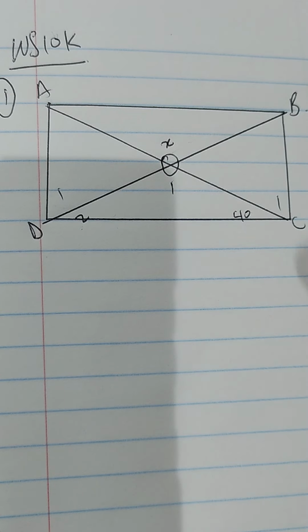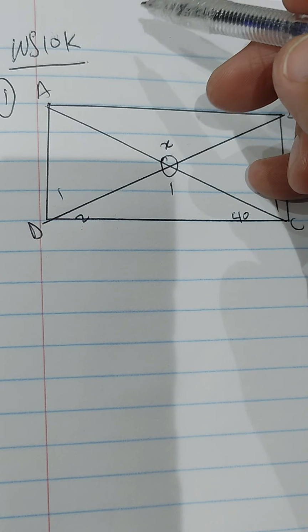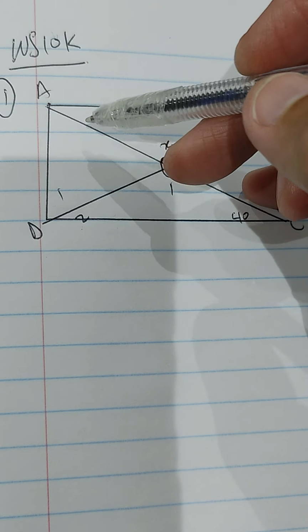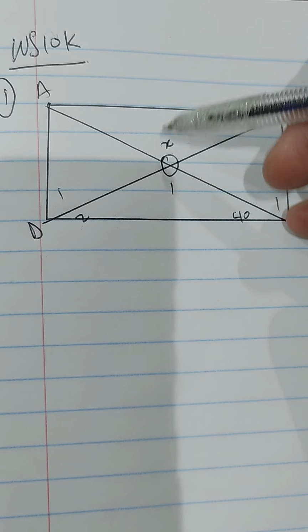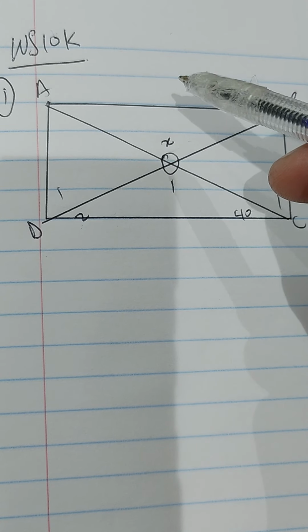Okay, good evening. So today we're looking at worksheet 10K. We are told that ABCD is a rectangle. So this is a rectangle. We know certain properties apply to rectangles. All of those properties apply.